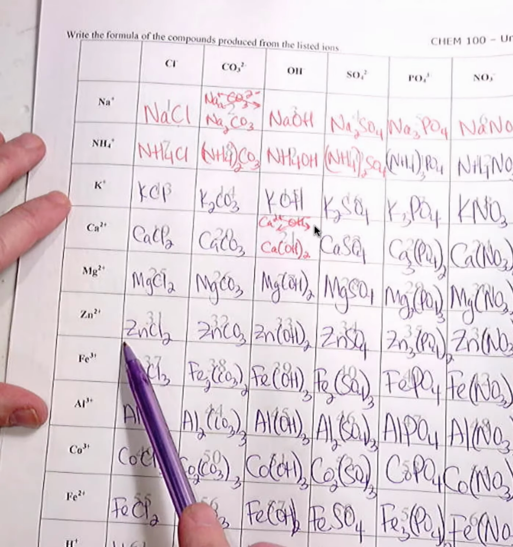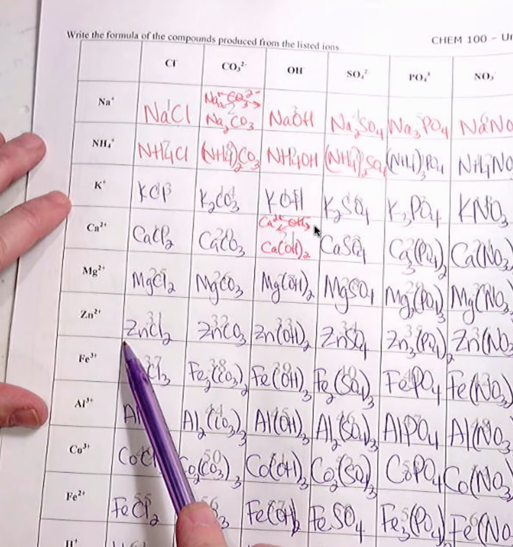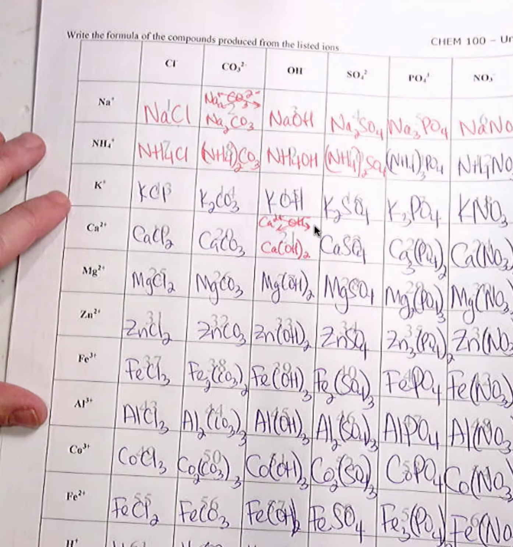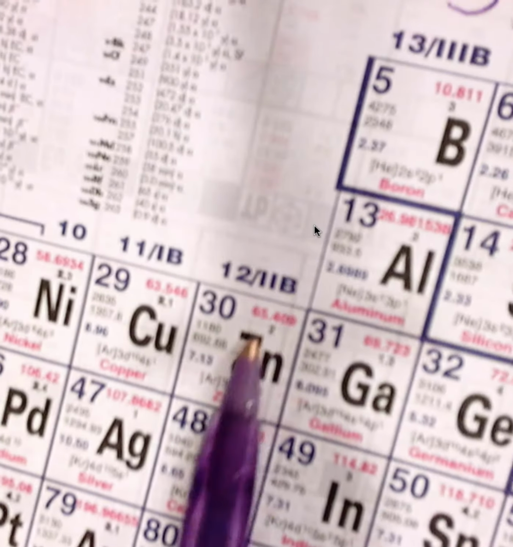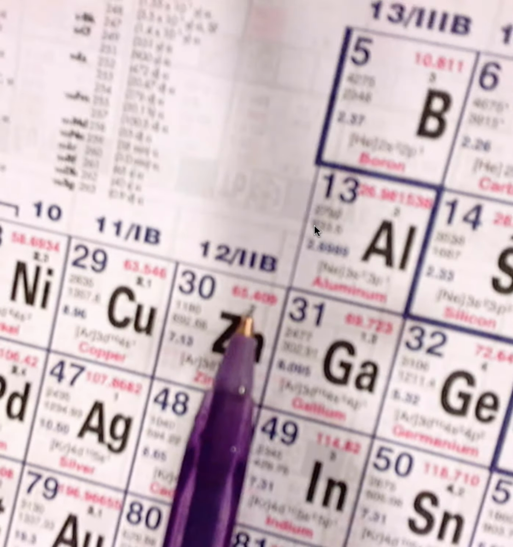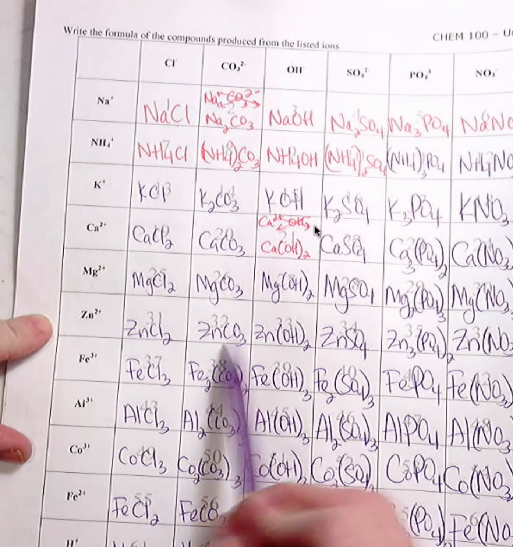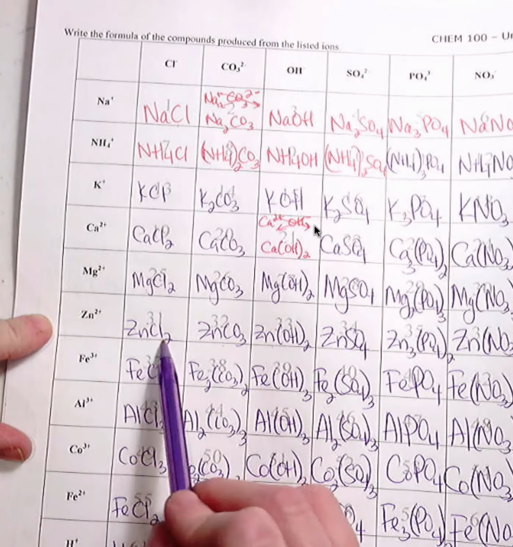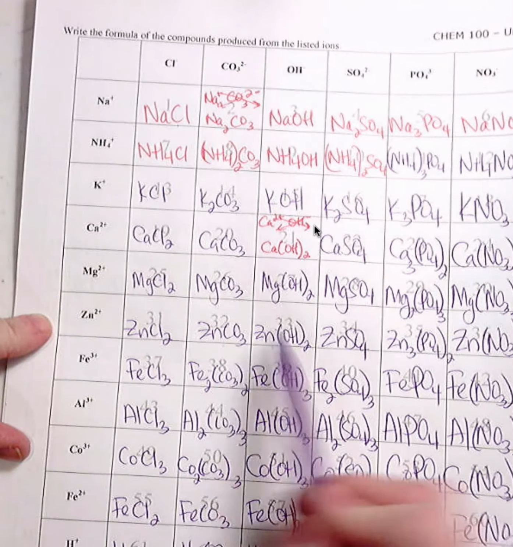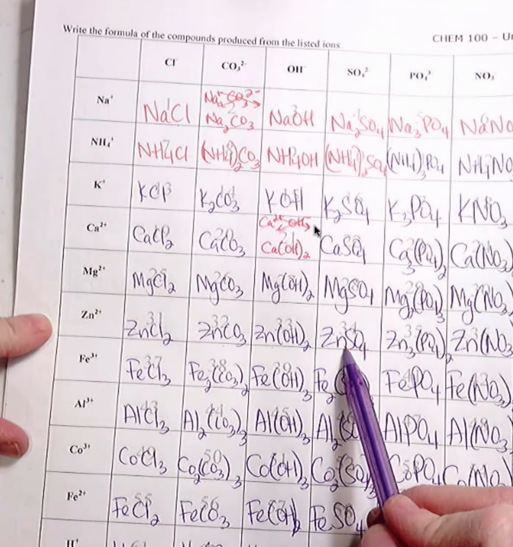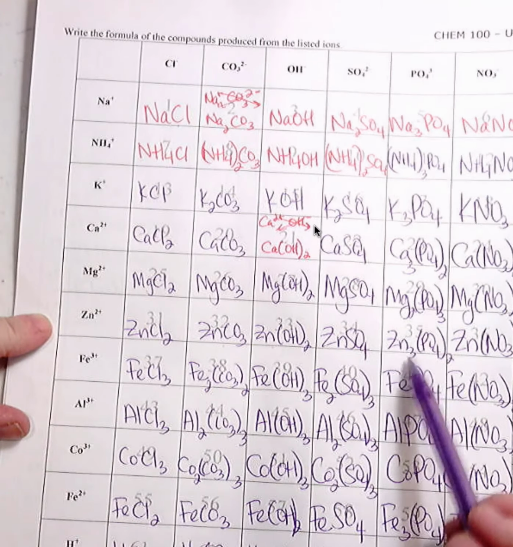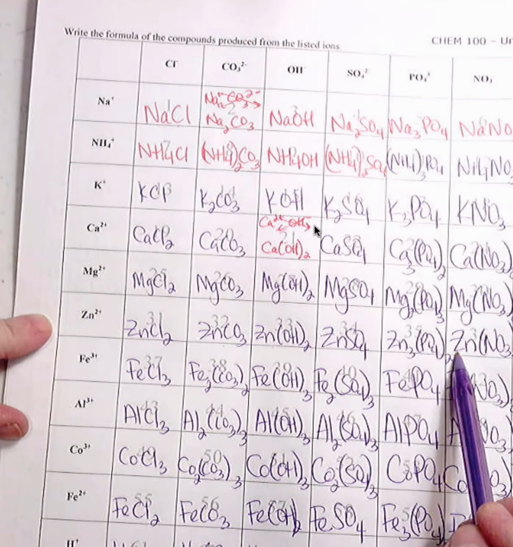nitrate, 31 zinc chloride. No 2 because zinc only has one number listed for the transition metals. Okay, so even though it is a transition metal, see, there's just one number written right there. So it's just zinc chloride, zinc carbonate, so 31 is zinc chloride, 32 is zinc carbonate, 33 is zinc hydroxide, 34 is zinc sulfate, 35 is zinc phosphate, 36 is zinc nitrate.